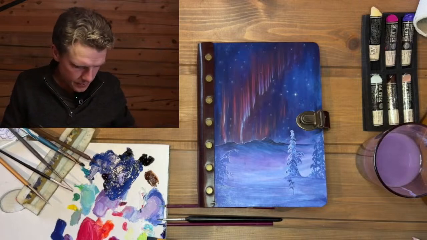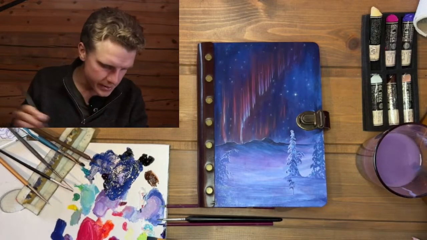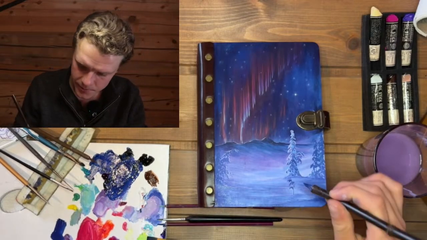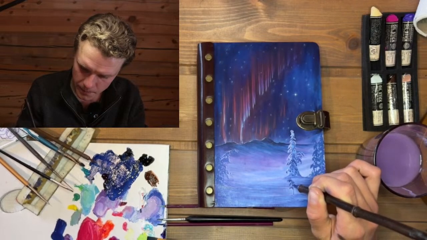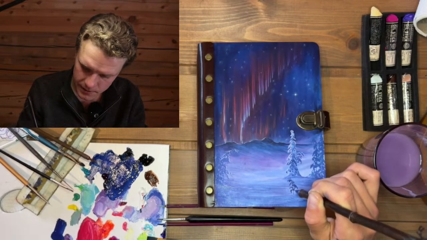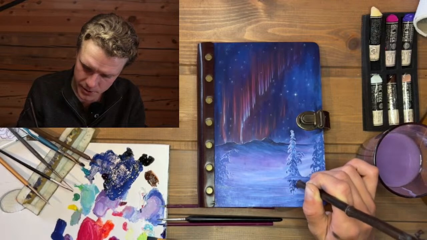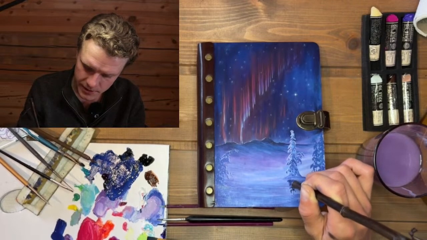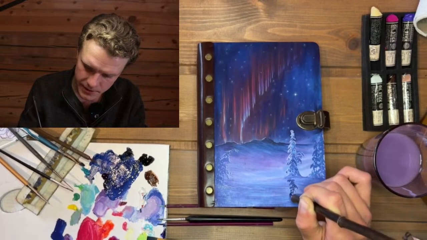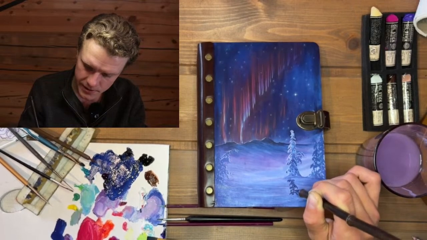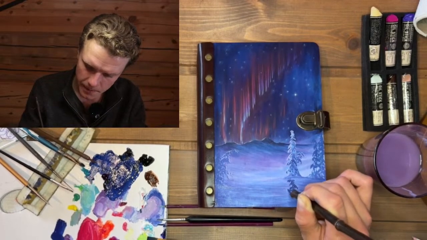Let's see, and I'm gonna add, I want some trees in the background as well. So here I'm just imagining a little bush or a little tree that is snowed. It's completely snowed in.